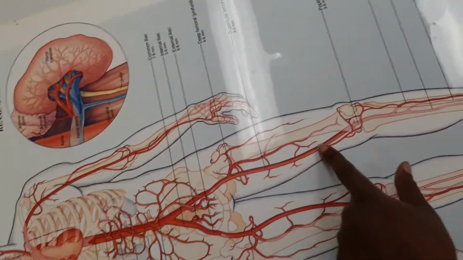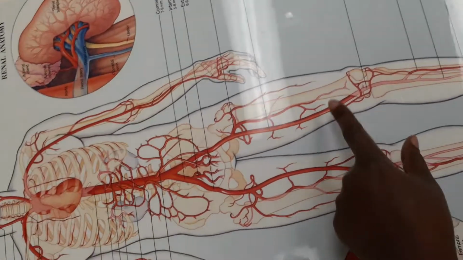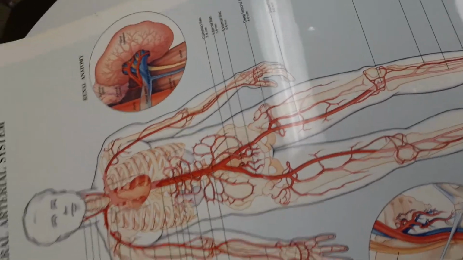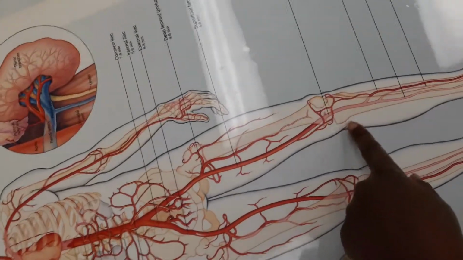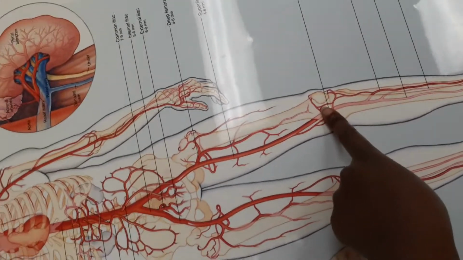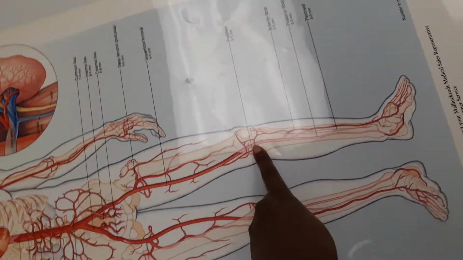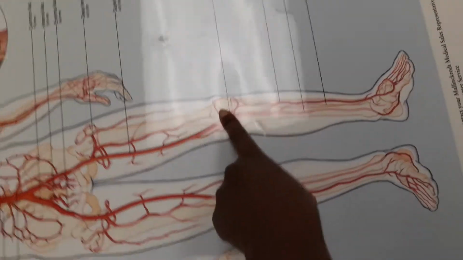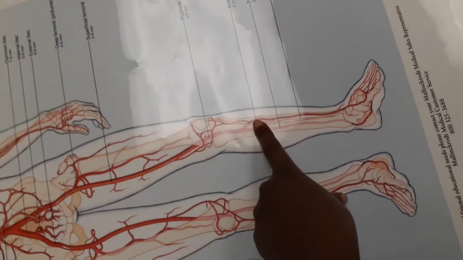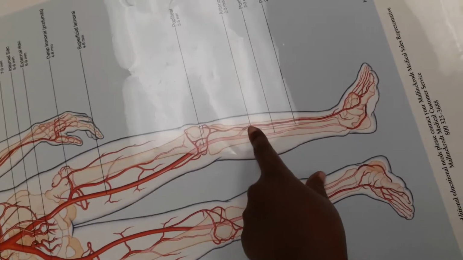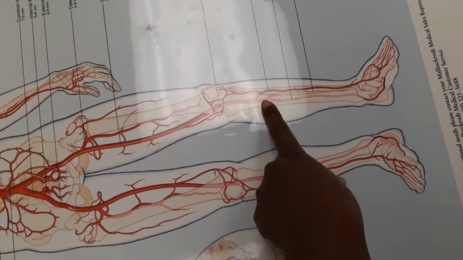The femoral artery travels distal through the adductor canal and terminates at the adductor magnus muscle to become the popliteal artery. The popliteal artery travels behind the knee and terminates into the anterior tibial artery and the tibioperoneal trunk.